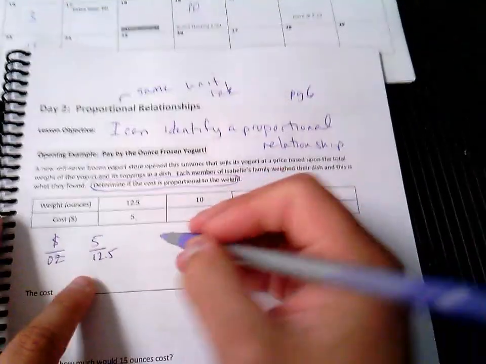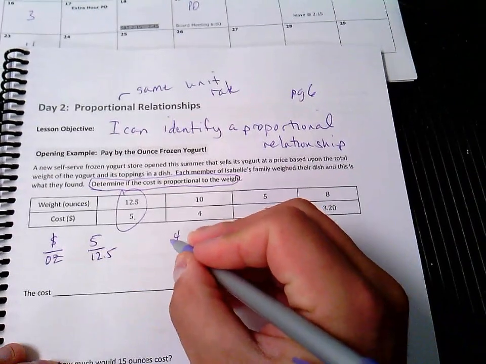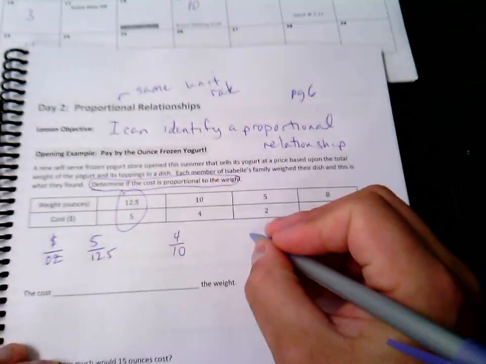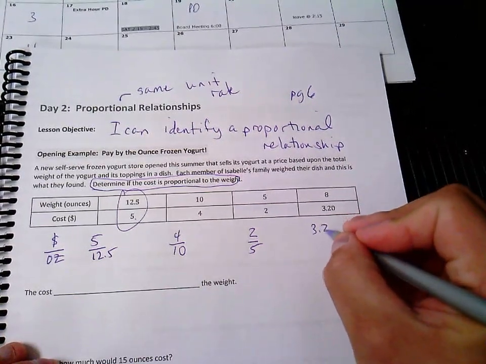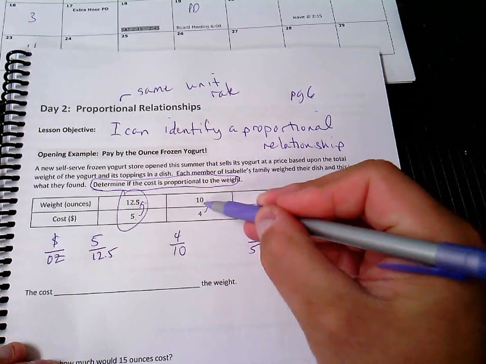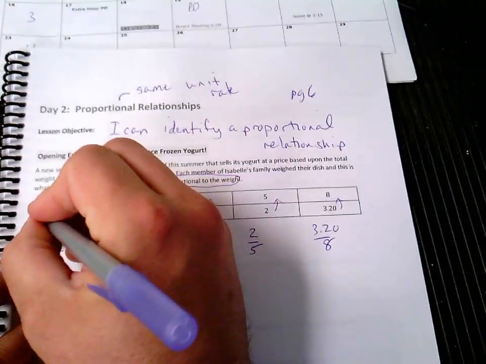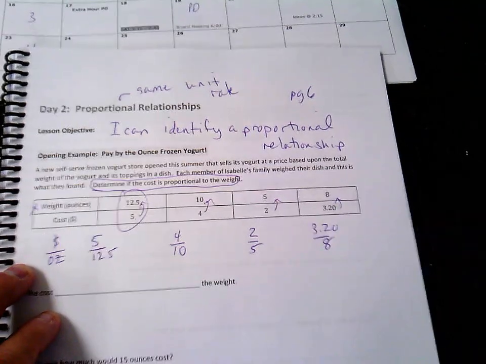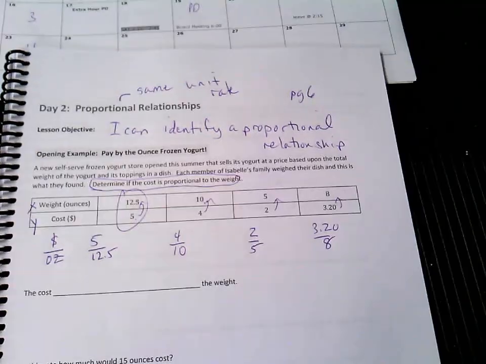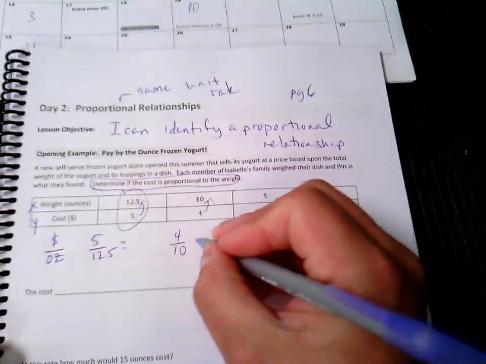Then we're also going to check to make sure that they're all the same. So we've also got to do 4 divided by 10, and 2 divided by 5, and 3.20 divided by 8. Notice that we're doing this backwards. In one of the future lessons, we're going to talk about how the first column is going to be X, and our second column is going to be Y. So we're going to check each one of these to see if they are the same.